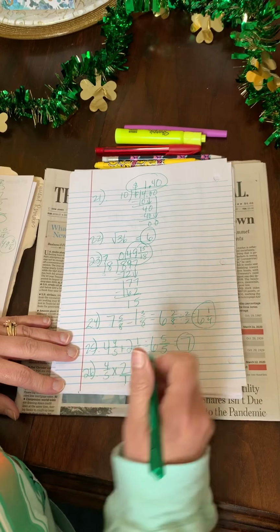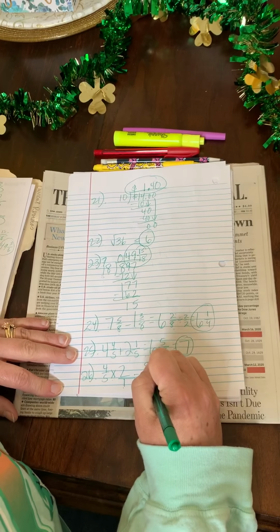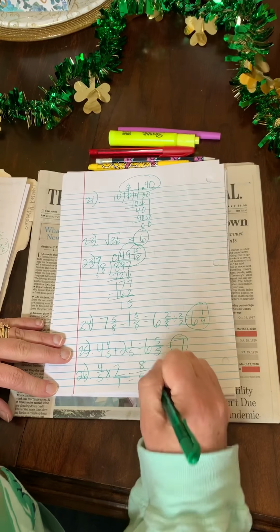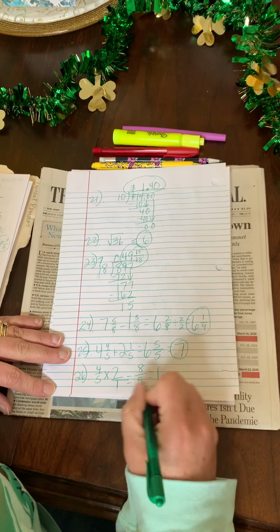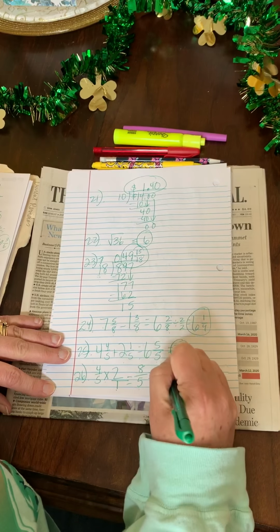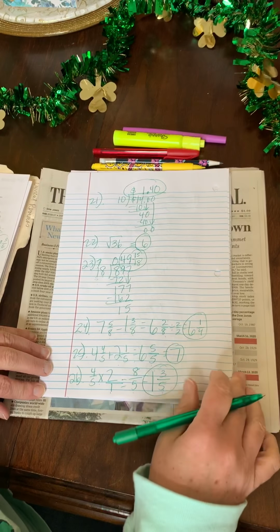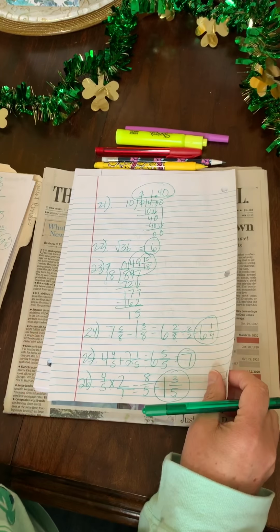All right, 4 times 2 is 8. 5 times 1 is 5. That's not a good final answer. 5 goes into 8 one time. The denominator stays the same as 5. And 8 minus 5 is 3. So the correct final answer for 26 was 1 3/5.